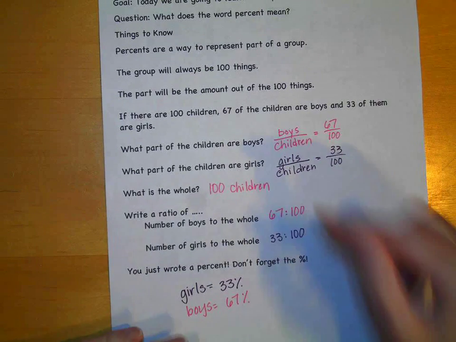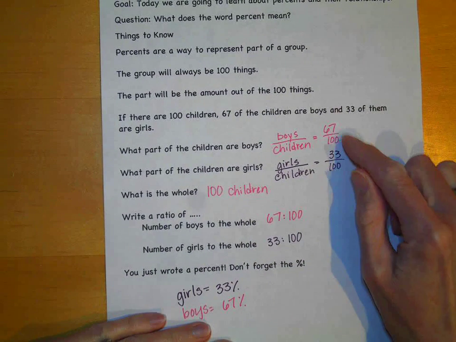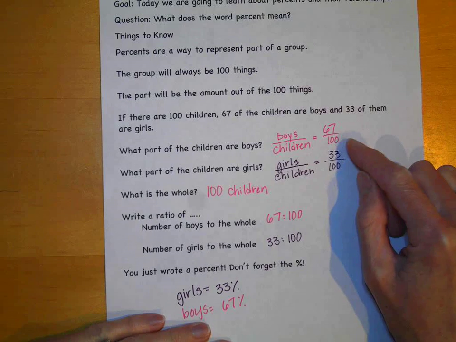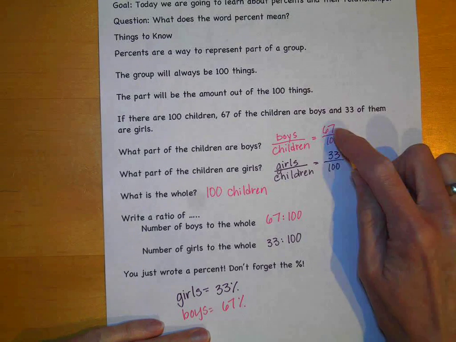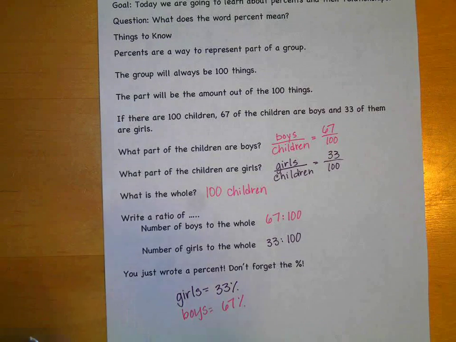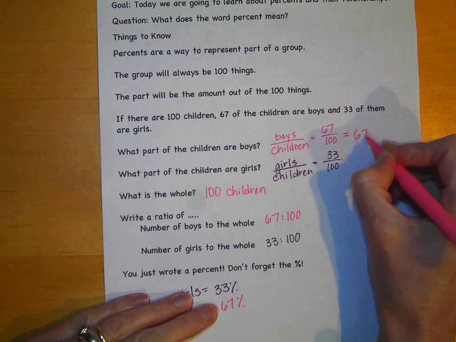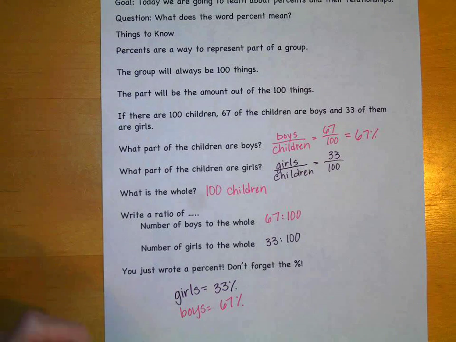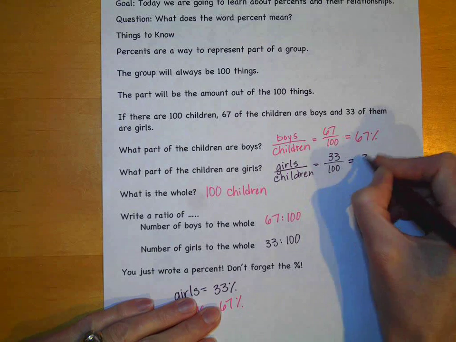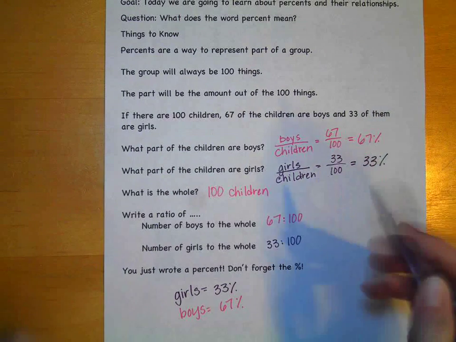The reason that we know that is whenever we see a ratio or a rate that has 100 at the bottom, we can think that it's talking about a percent. So 67 out of 100 actually equals 67%, and 33 out of 100 actually equals 33%.